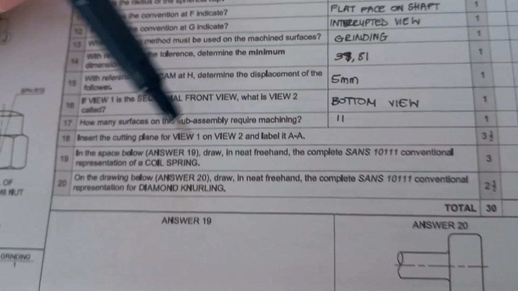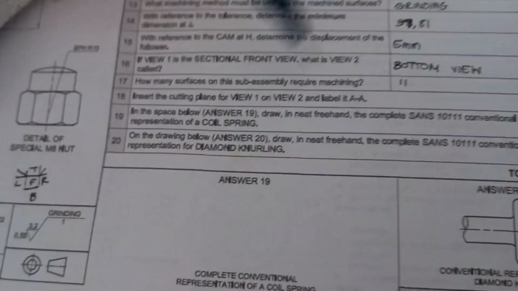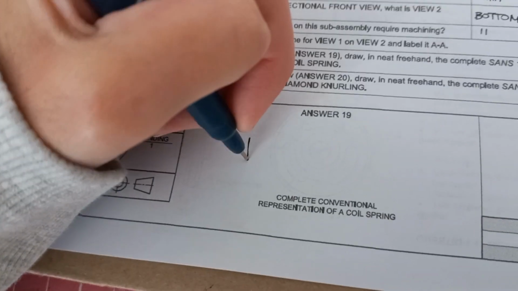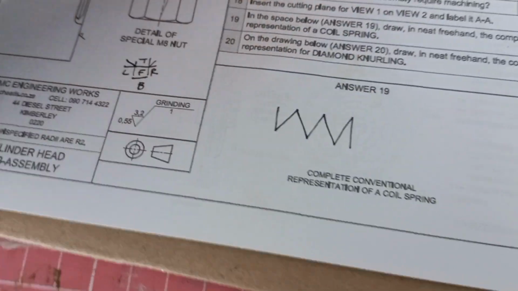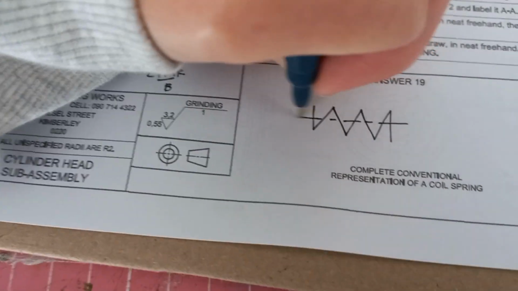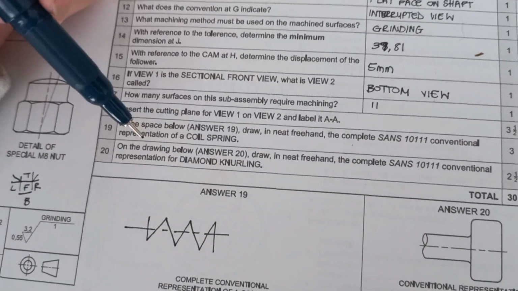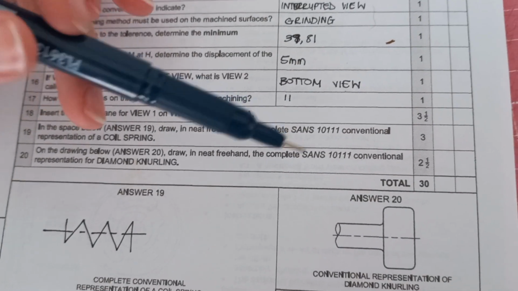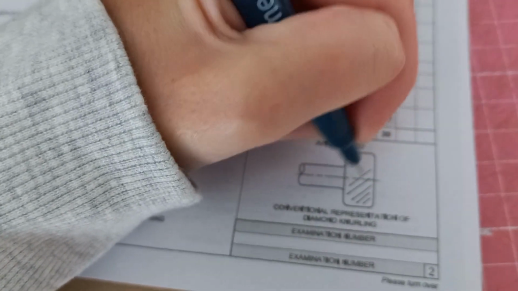In the space below, draw a neat freehand, the complete conventional representation of a coil spring. So your coil spring will be like this. Okay, with your middle line going through like that. Okay, and then on number 20, it says on the drawing below, draw a neat freehand, the complete conventional representation for diamond knurling. So you're going to just add your diamond shapes.